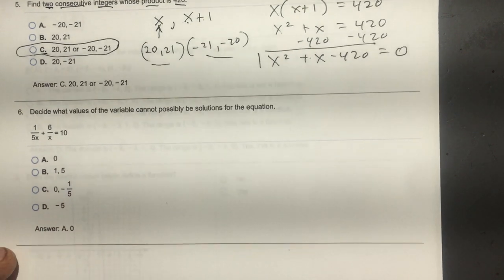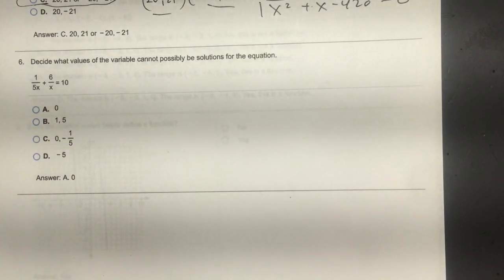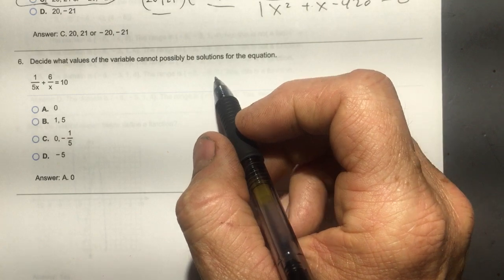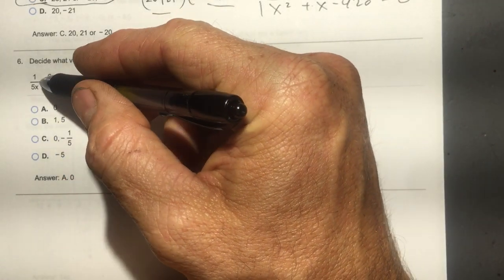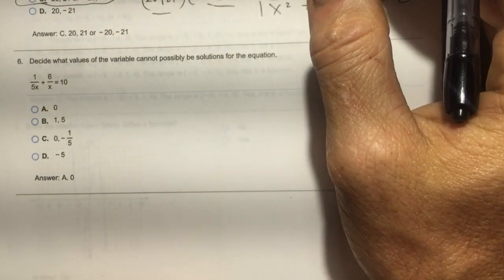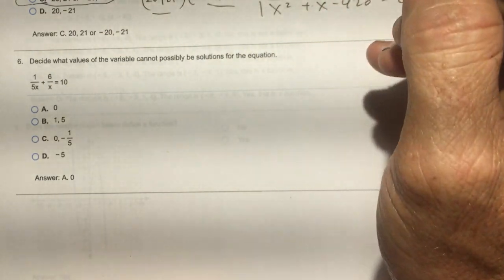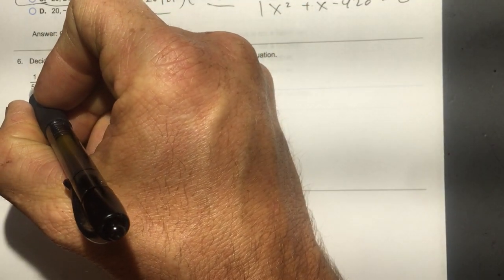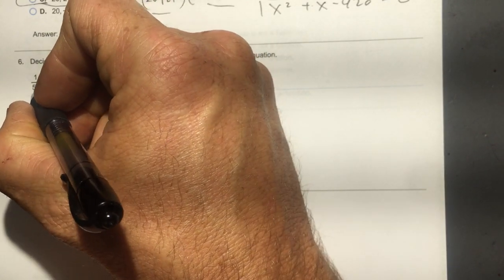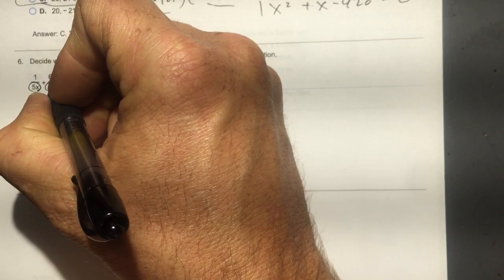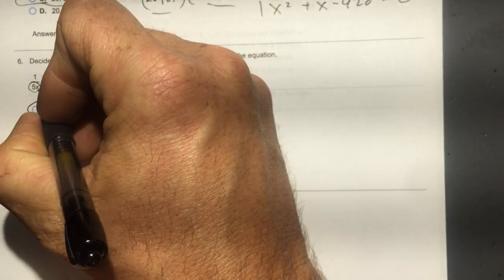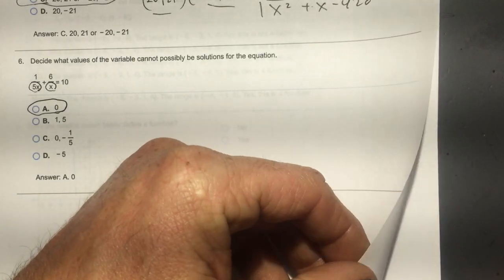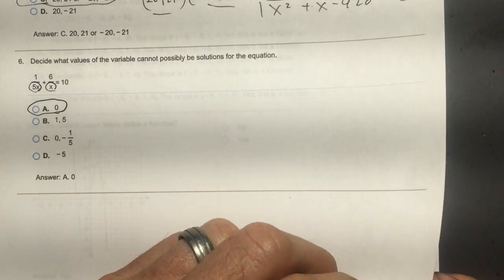Okay. All right. Now, number 6. Decide what values of the variable cannot possibly be solutions for this equation. Okay. Now, what this is talking about here, where I'm dividing, I cannot divide by 0. So I have to figure out what values of x is going to make me divide by 0 because I have to exclude those. So right here, 5x, well, 5 times 0 would be 0, so x cannot be 0 here. If I look at this one, same thing, x cannot be 0. So 0 is the only value that cannot be included. So that's pretty simple. 0.